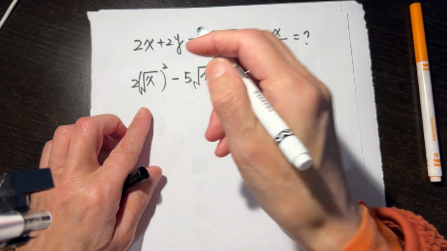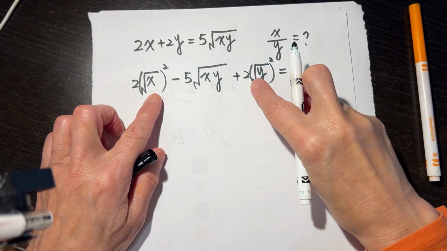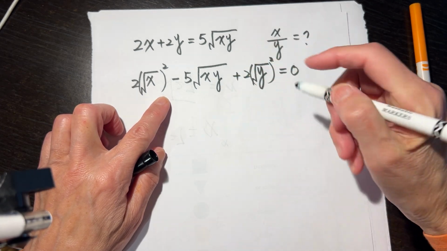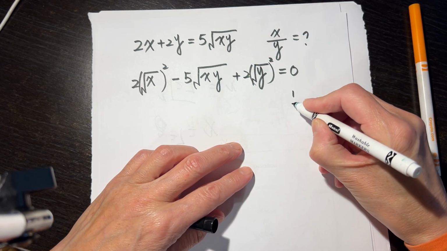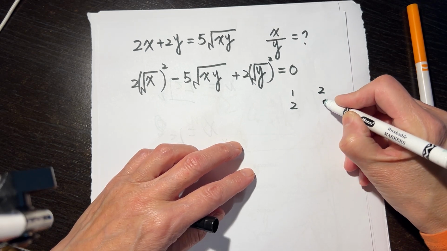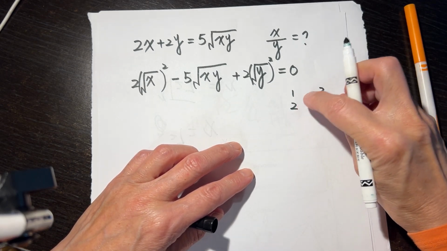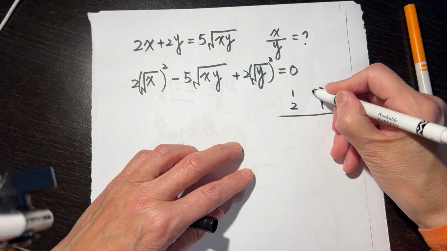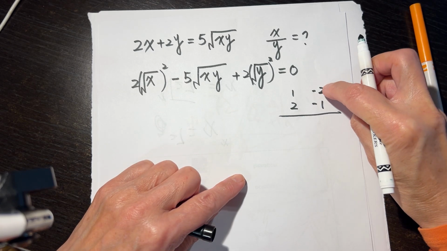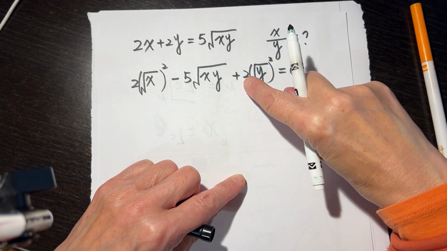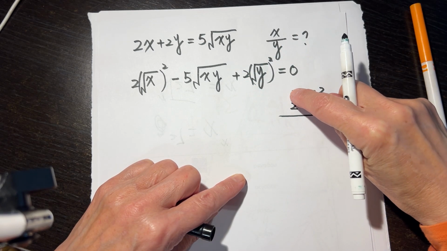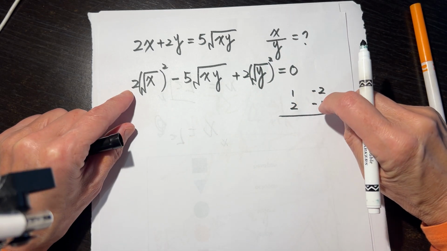So this one we can use our cross method. 1, 2, 2, 1, and this one makes negative, negative 1. 2 times negative 1 is positive 2. 1 times 2 is 2.